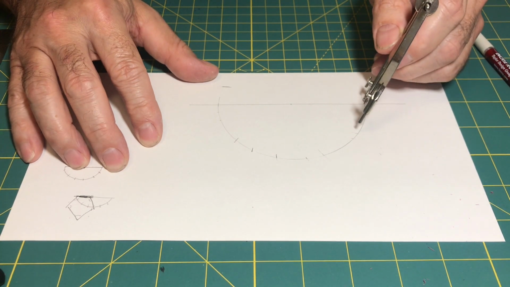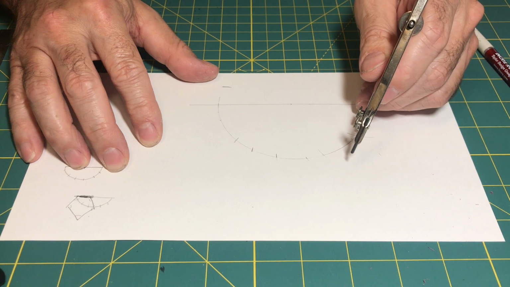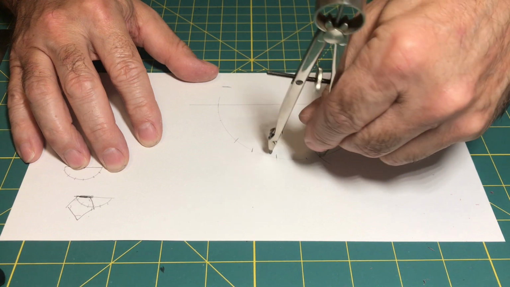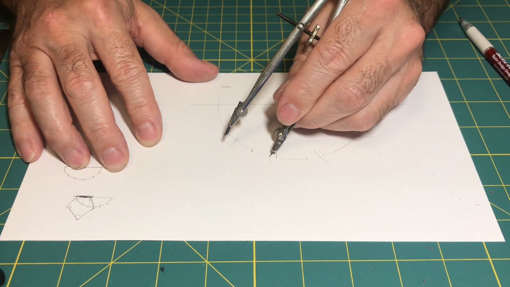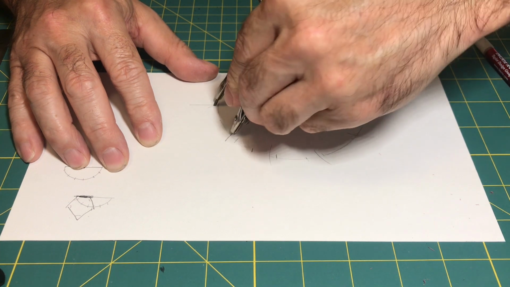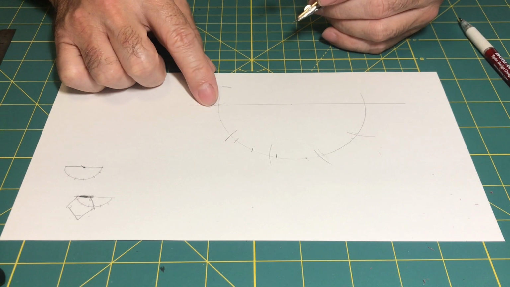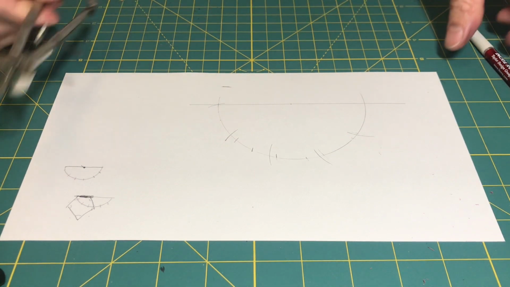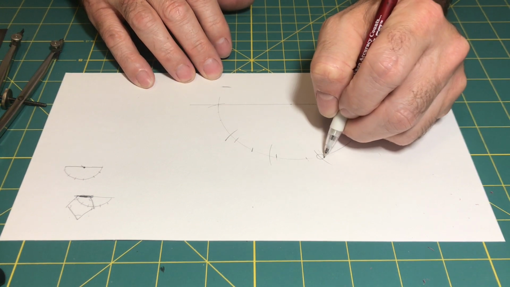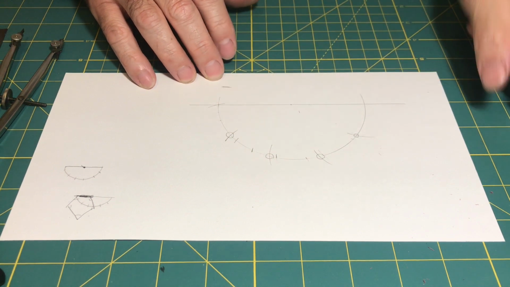Okay, and now these arcs I'm going to make a little bigger so I know for sure what I'm looking at. 1, 2, 3, 4, and 5. Now that came really, really close. I'm going to go with it. So I've got these positions marked off. 1, 2, 3, 4, and then the fifth one is down there.